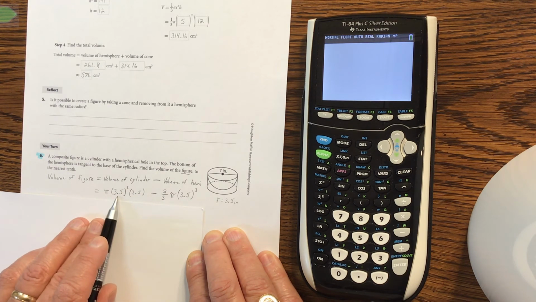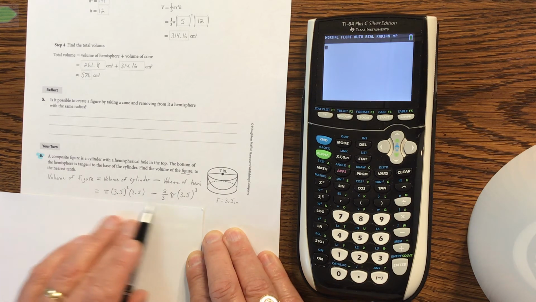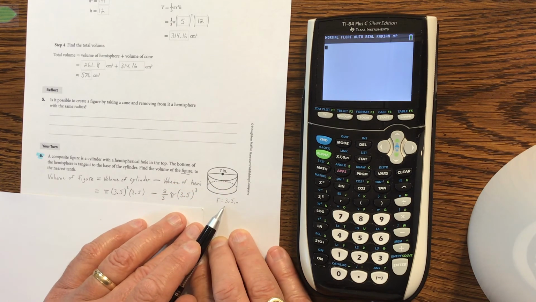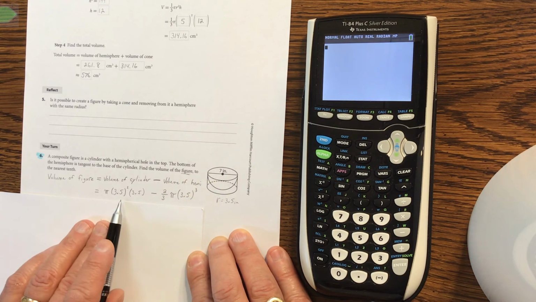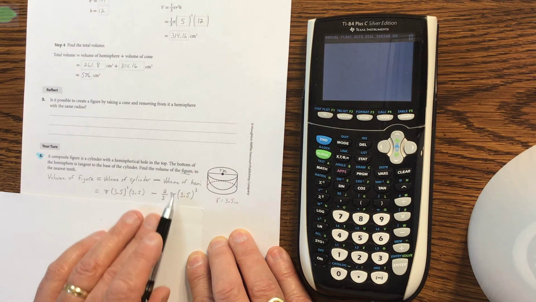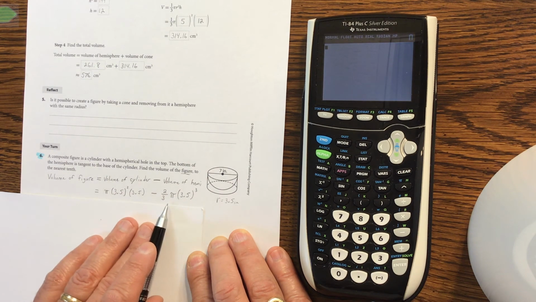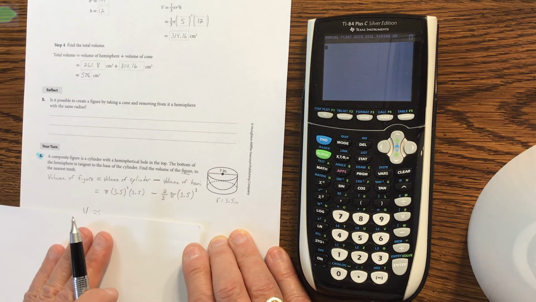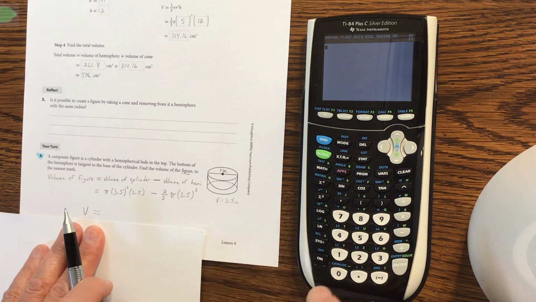The radius in this case is indicated by a diameter of 7, so the radius is half of 7, which is 3.5 inches. Minus the volume of the hemisphere, which is half of a sphere, so it's 2/3 pi r cubed. And there's your setup. All we have to do now is the calculations.